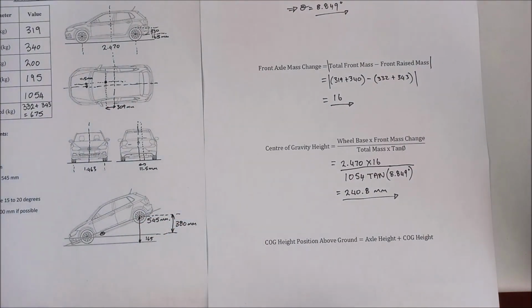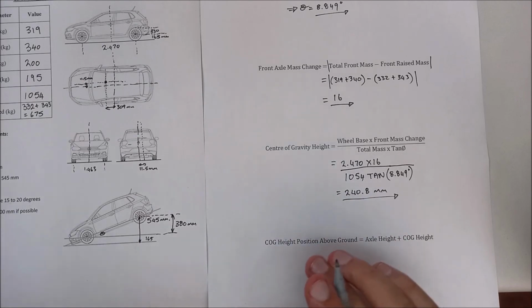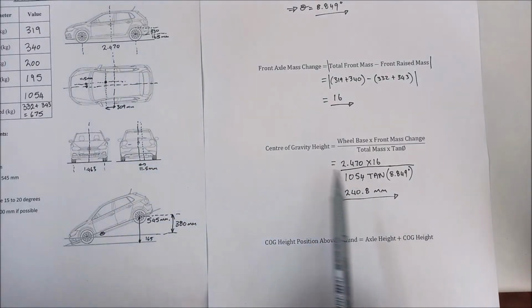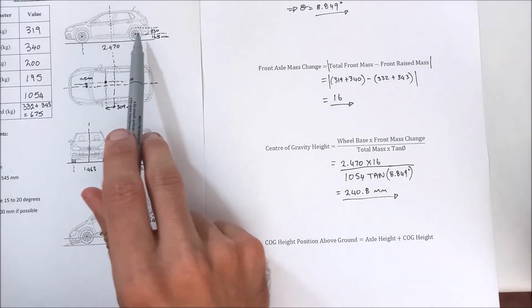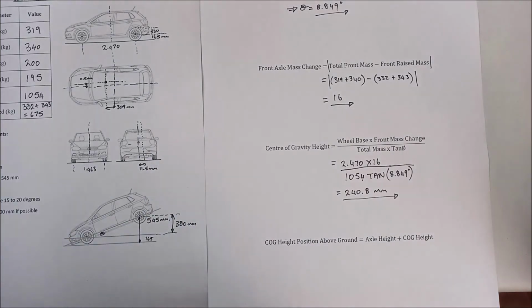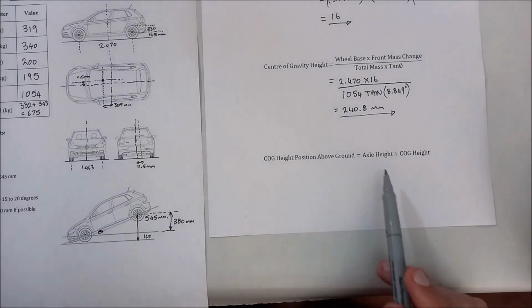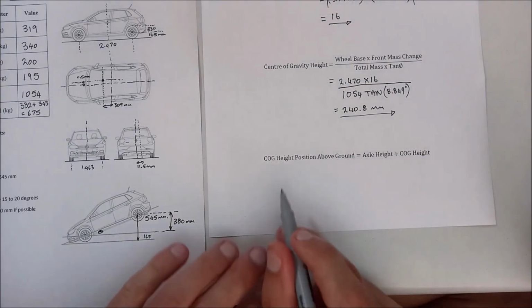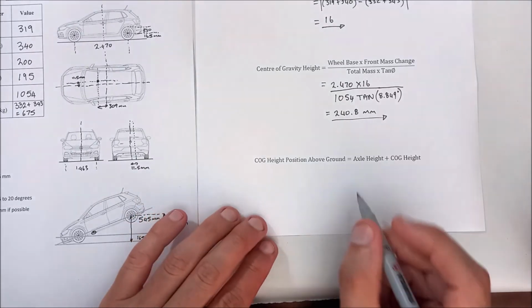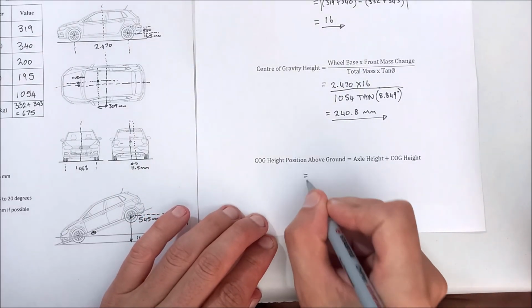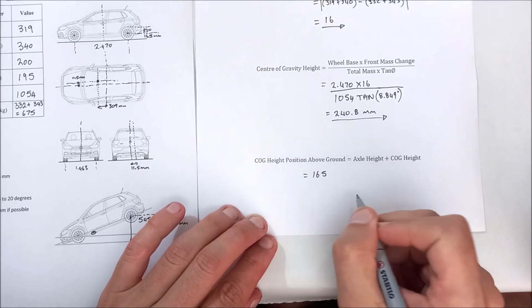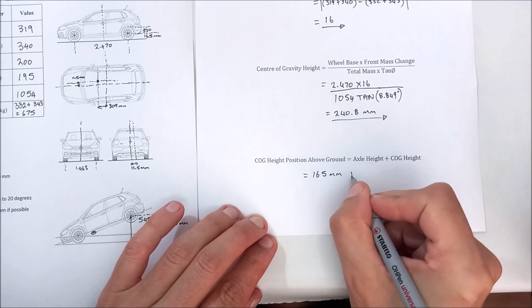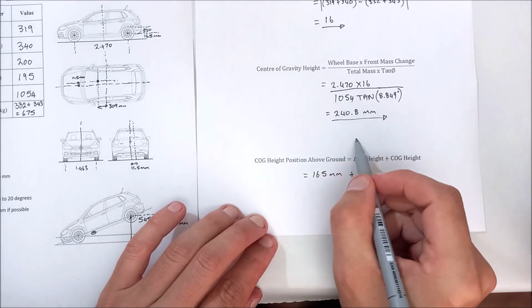Alright, so now that we've got this answer for the center of gravity, keep in mind this is the center of gravity from the axles of the vehicle. So if we want to know how high the center of gravity is above ground, we need to add the axle height. The center of gravity height position above ground would then be equal to the axle height, which we calculate to be 165 millimeters, and we add the center of gravity height, which is 240.8 millimeters.